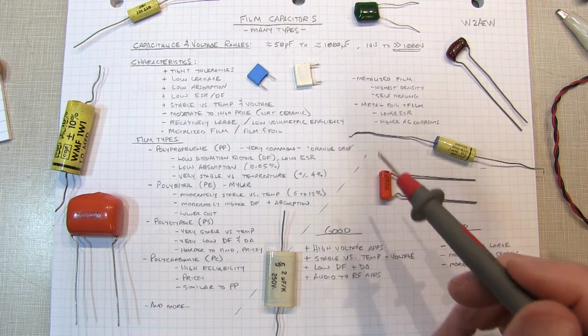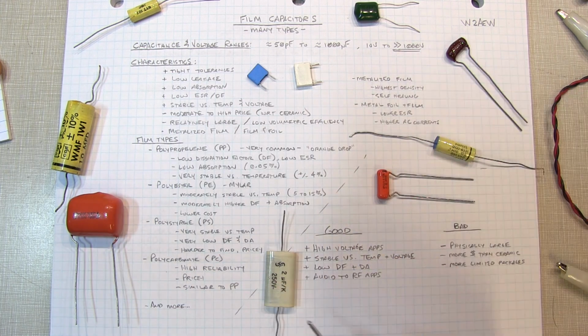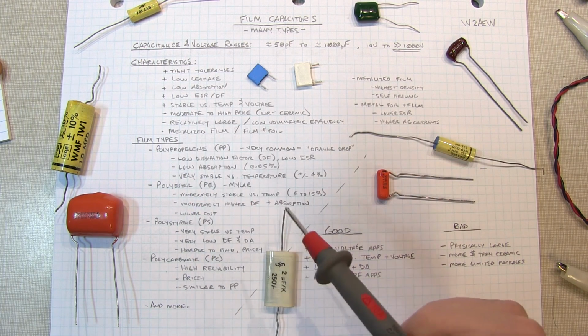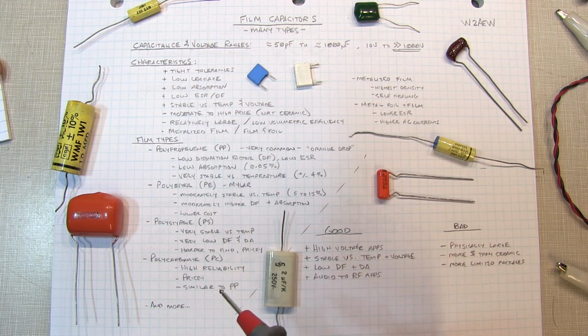Polypropylenes are very common, like these orange drop caps or the brown drops over here. They're generally very low absorption, they're very stable with temperature. They're just a bit pricier than the polyester or mylar caps.